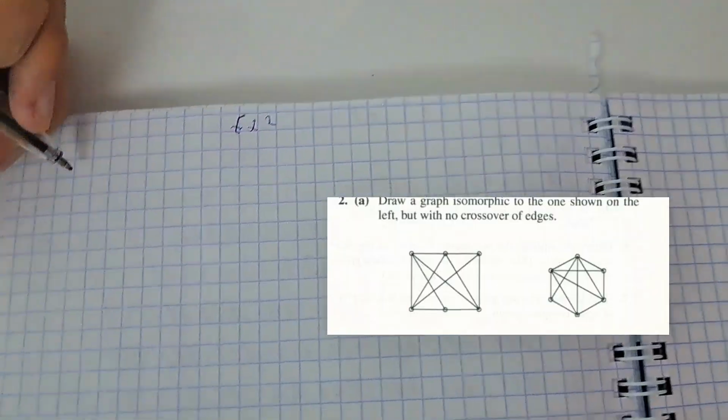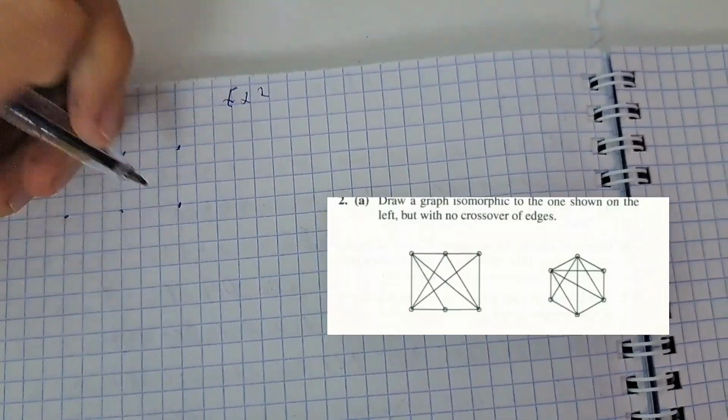Next, exercise 2, section 3, we should draw isomorphic graphs but without crossover of edges.